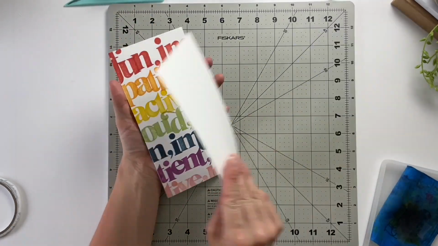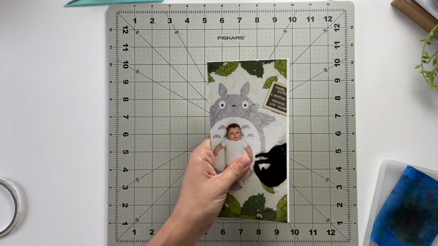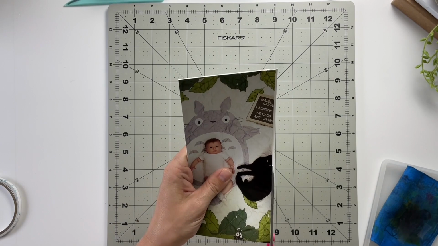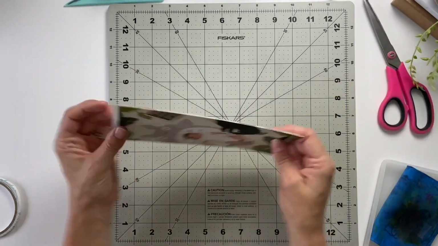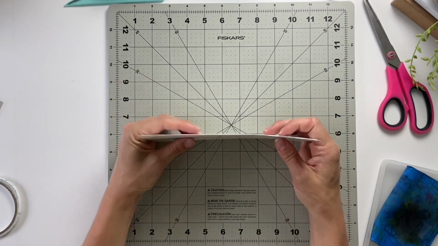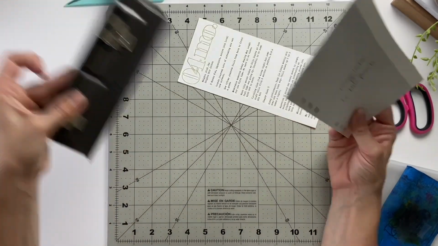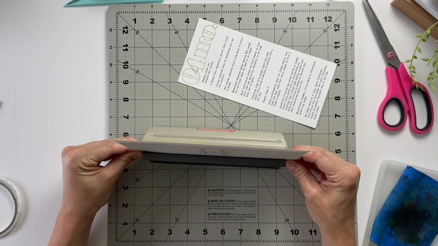Then I am adhering the filler card there, or filler page, to the back of the full page photo, trimming everything off to make sure that it is all even, and then we're going to hole punch it and add it inside of the album.